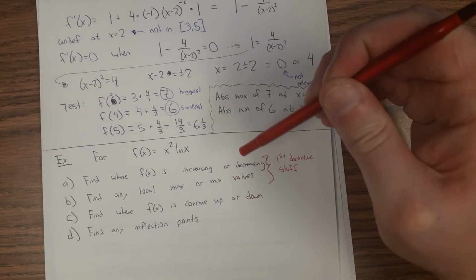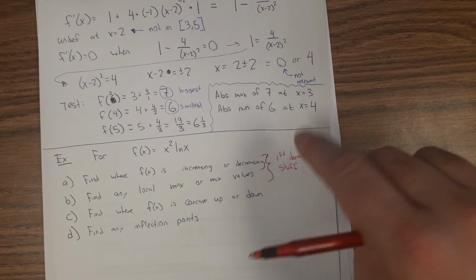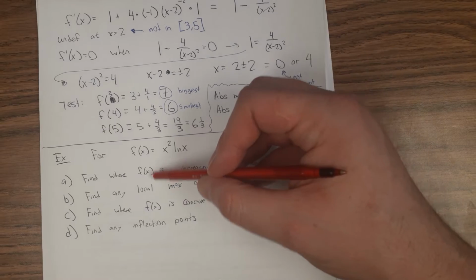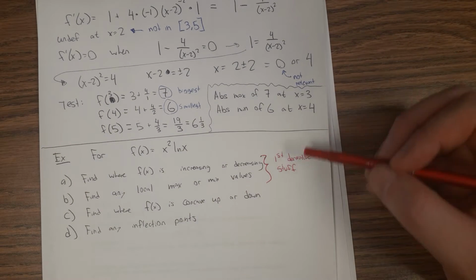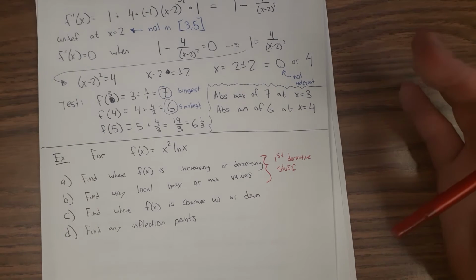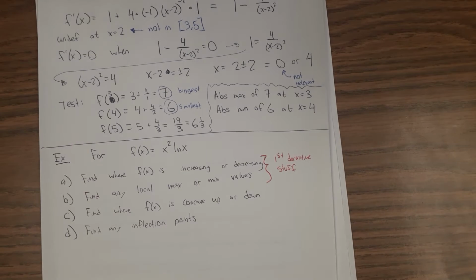Wherever there's a minus, it's decreasing. And by looking at the pattern of pluses and minuses, we can identify local maxes and mins. That's parts A and B. That's first derivative stuff. I don't want to say it has nothing to do with the second derivative, but we don't have to even think about the second derivative to answer A and B.